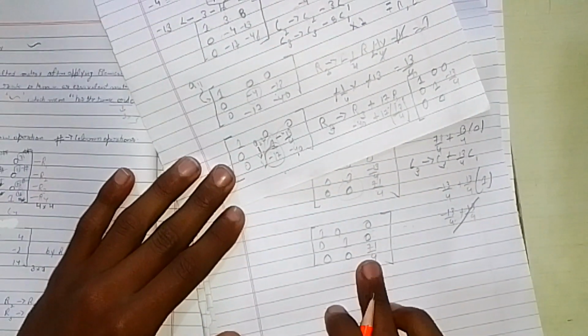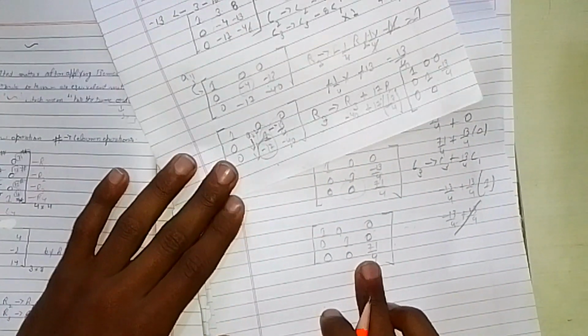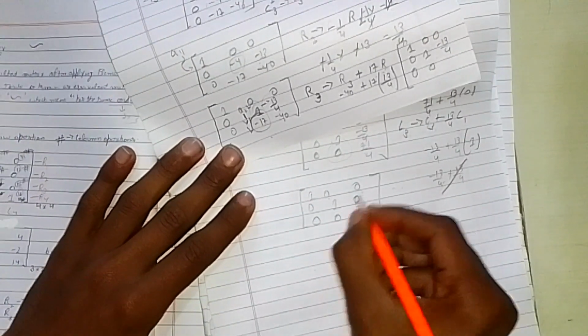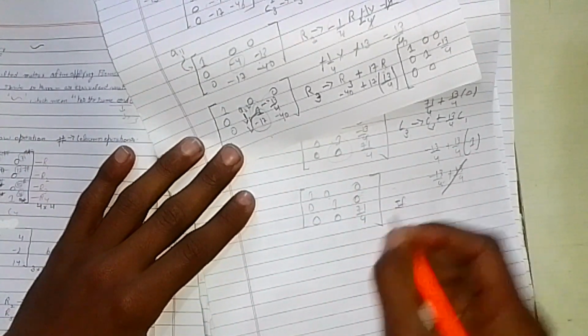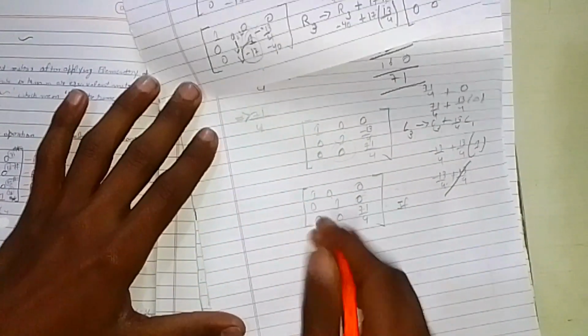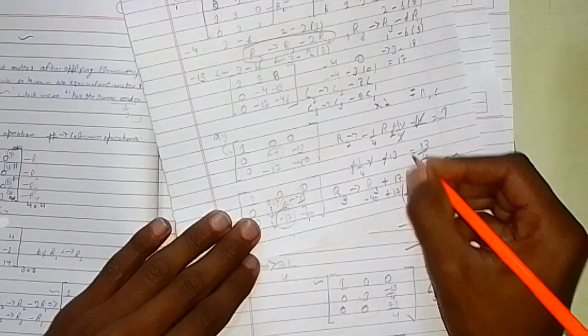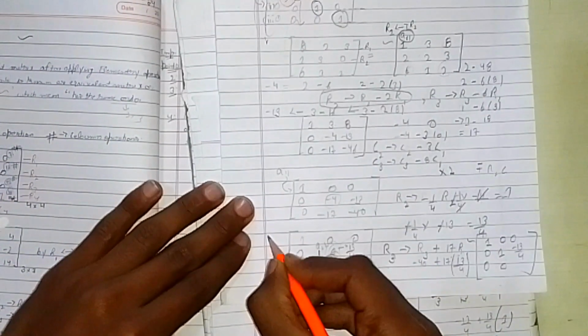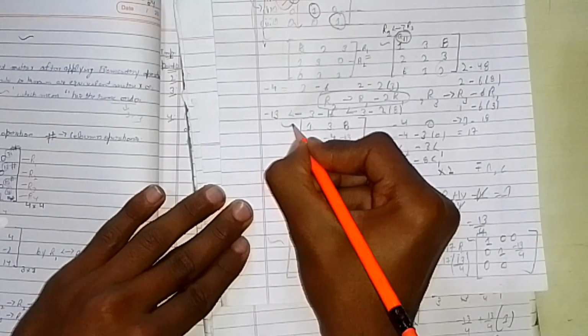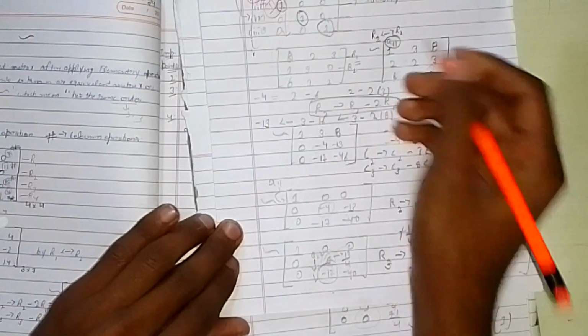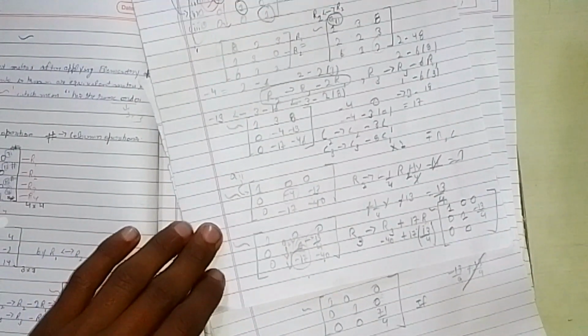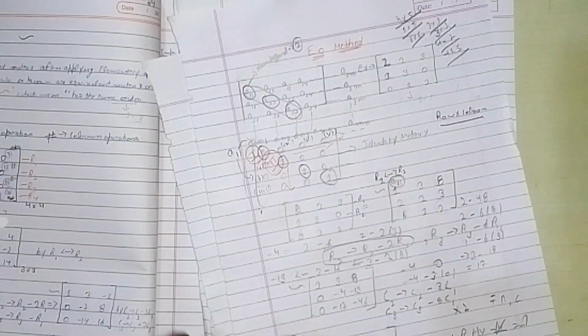Now what I have to do? I have to make here 1. How can I make here 1? We forgot something. We have to write here the equivalent sign. This is your equivalent sign, which you have to write everywhere when you apply an elementary operation. Now I have to make here 1. This is your third step.